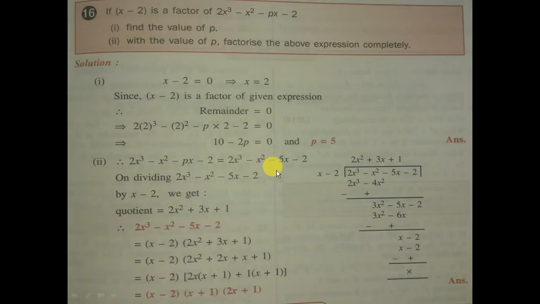Now, they said x minus 2 is a factor, okay, but here p is missing. So find the value of p. Since it is a factor, you can equate it to 0. So x minus 2 is equal to 0 means x is equal to 2. So put x is equal to 2 everywhere except this p part. So 10 minus 2p is equal to 0, otherwise 10 is equal to 2p, p is equal to 5. That is the first part of the question.